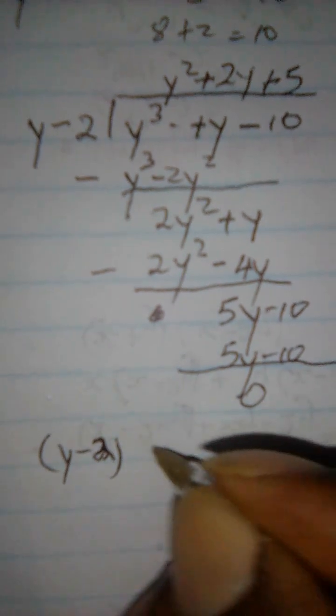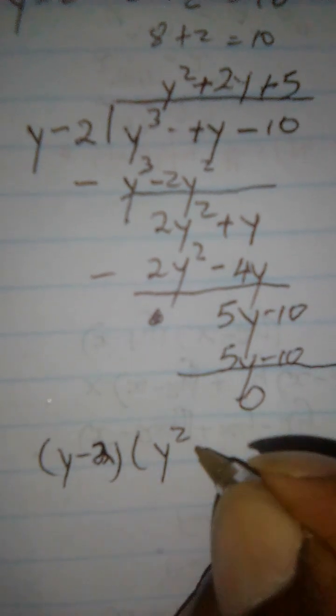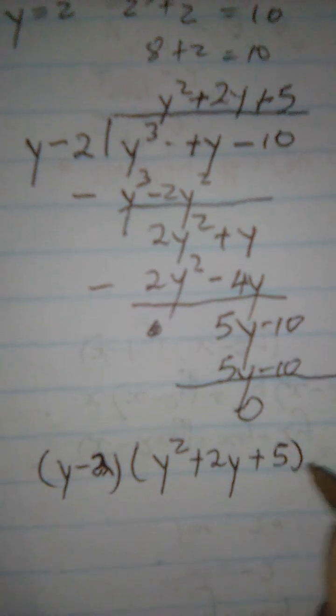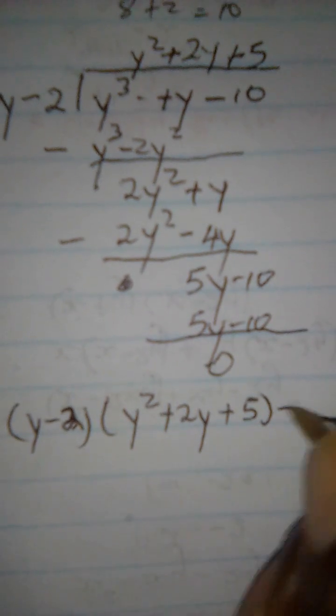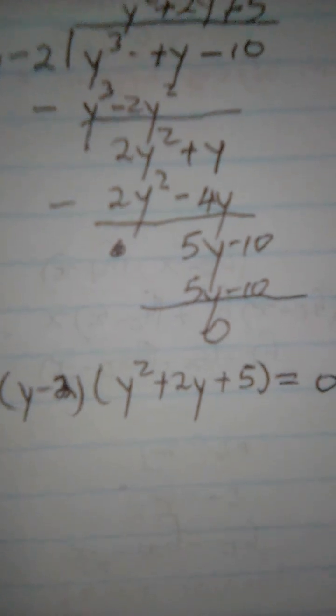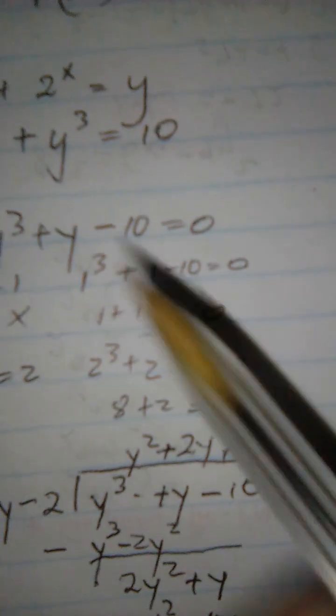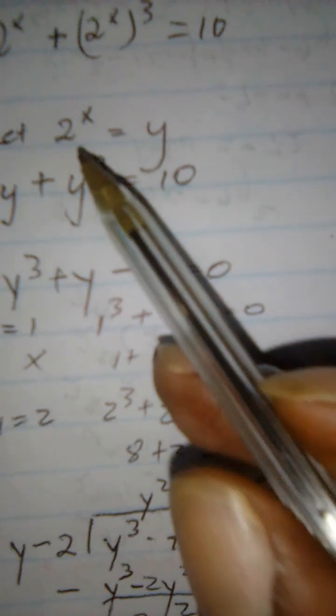Now the factors that we have here, I'm going to write them for this polynomial. The factors are y minus 2 and y squared plus 2y plus 5, so equal to 0. These are the factors which are going to help us to find x, because here we just let y equal to 2 raised to x.